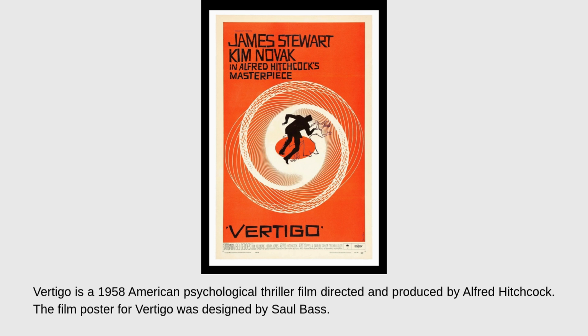But this spiral in the poster is doing more than just looking cool, right? It serves a crucial narrative function, too. It literally pulls the viewer into a psychological vortex. It mirrors the film's themes of obsession, mental descent. Wow. It's an entire story told in a single powerful image.